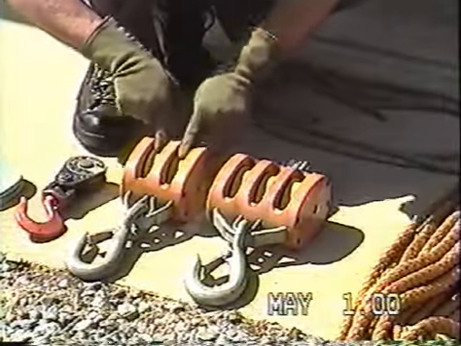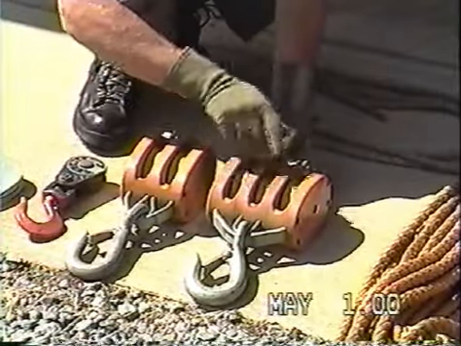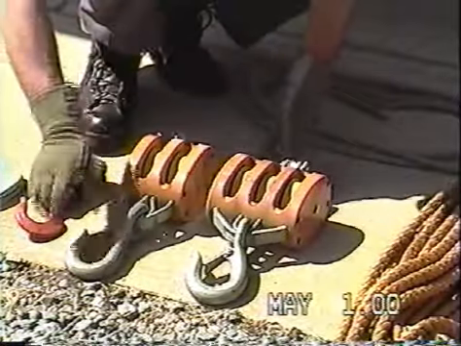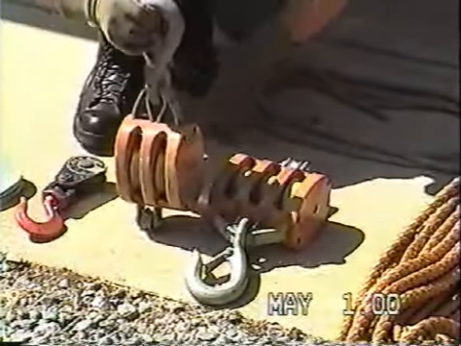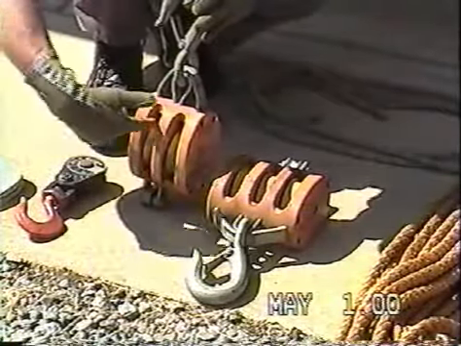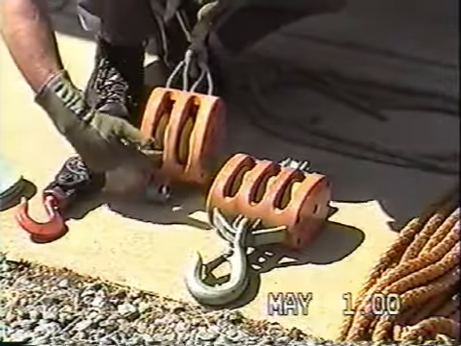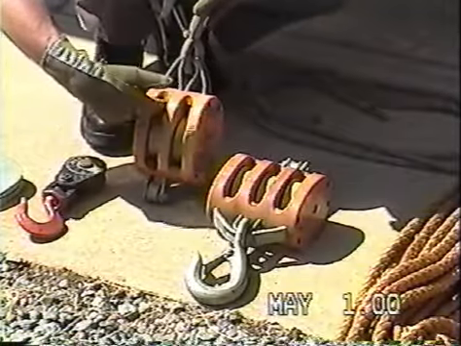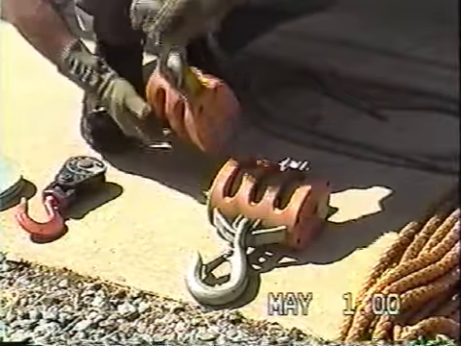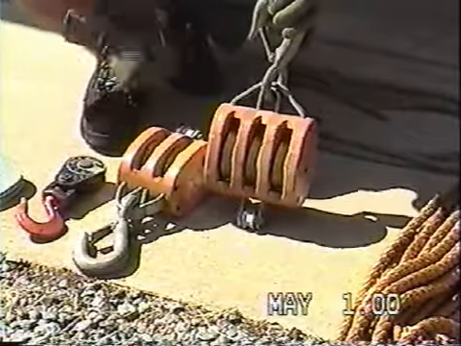These pulleys are called sheaves. This is a two-sheave block. This is a three-sheave block. The part of the shell that the rope goes into, and you can see that this is a larger area here than down here, is called the swallow. There's two swallows on a two-sheave block. There are three swallows on a three-sheave block.